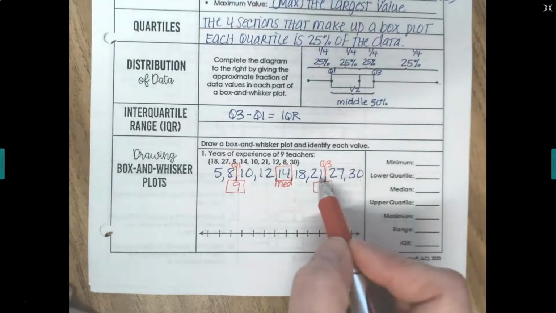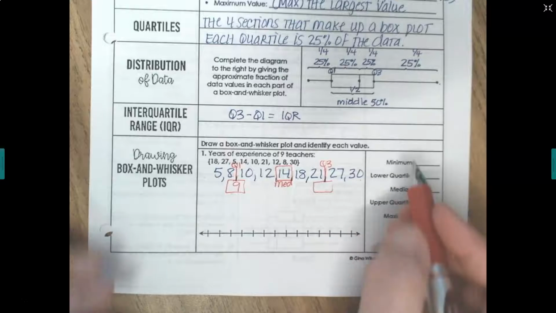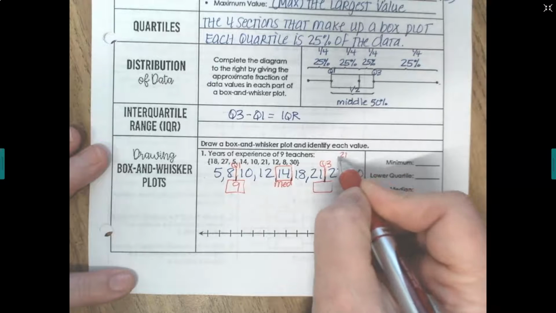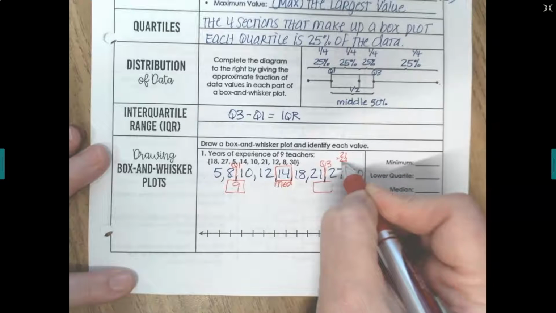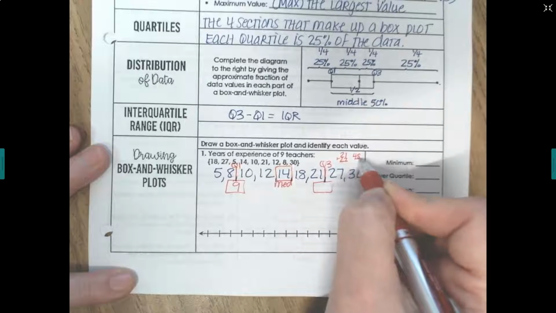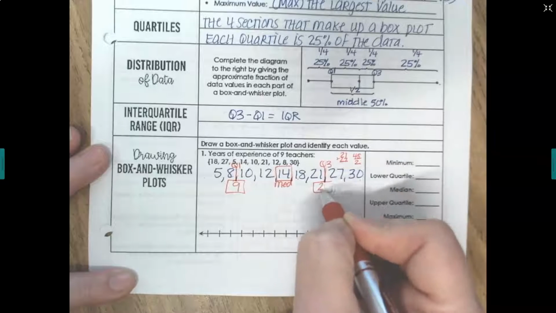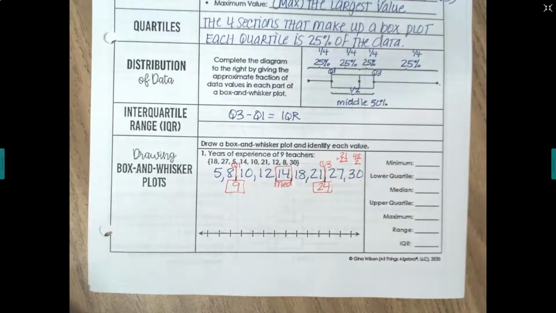And so I want to know what's halfway between 21 and 27. So I can add them. 21 plus 27 is 48, divided by 2 is 24. So that'll be my third quartile.